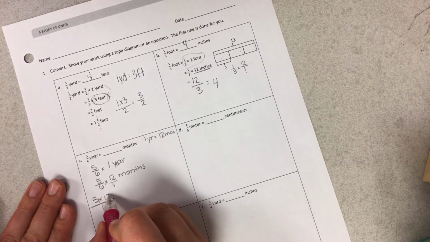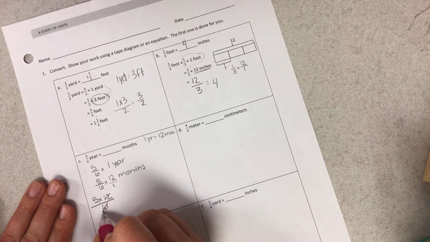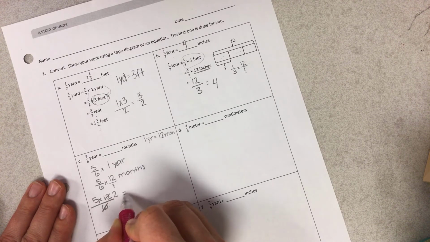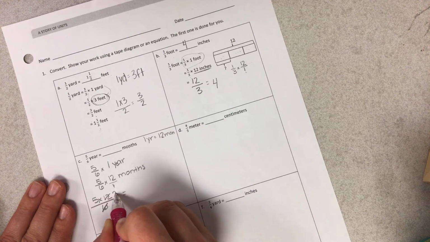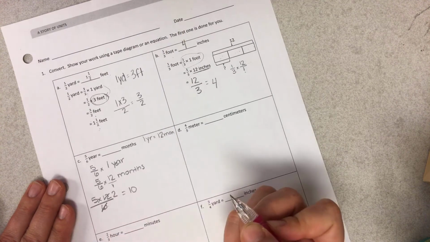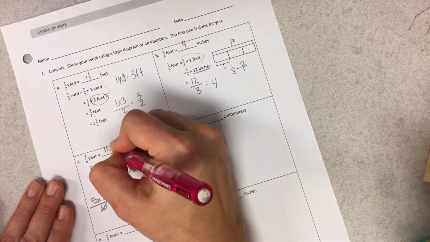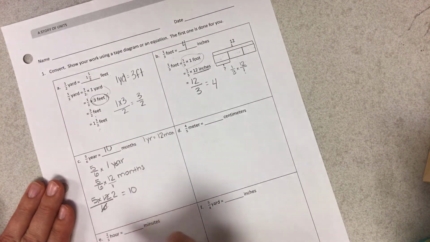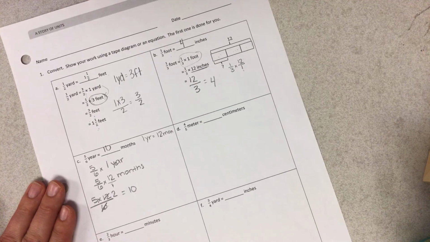No, but I can reduce this 12/6, which 12 divided by 6 is going to give me 2. So when I do my answer, I get 5 times 2, which is going to be 10 months. Okay, if I would have done this, I would have done 5 times 12 and then divided it by 6, and I still would have gotten 10.